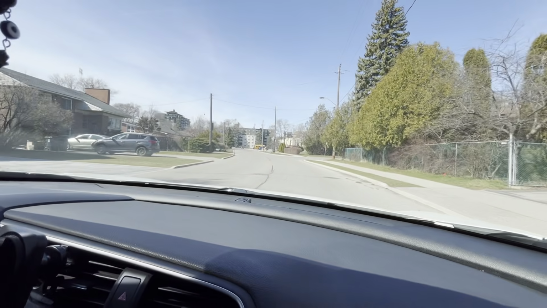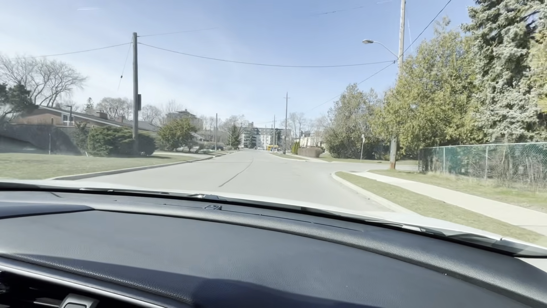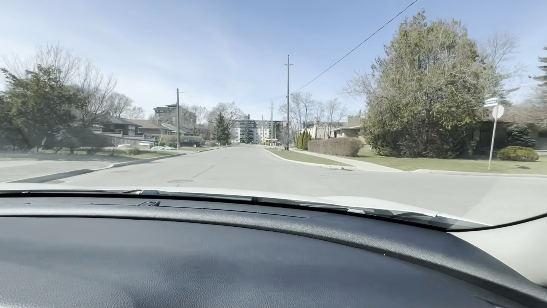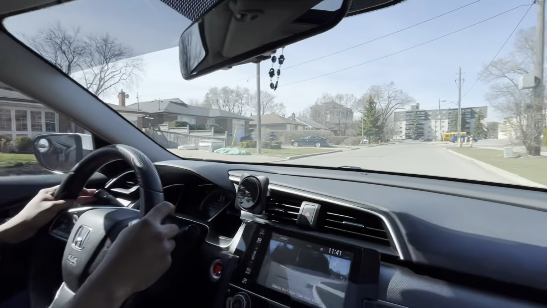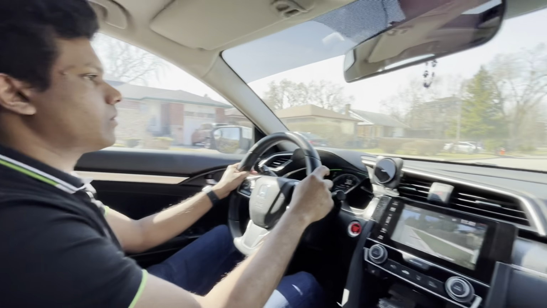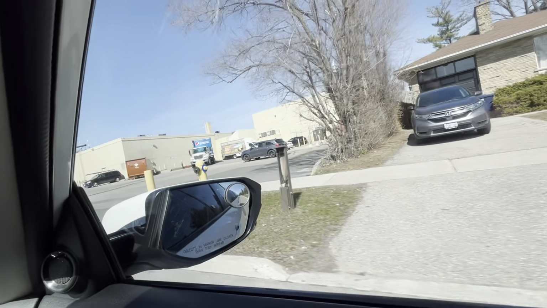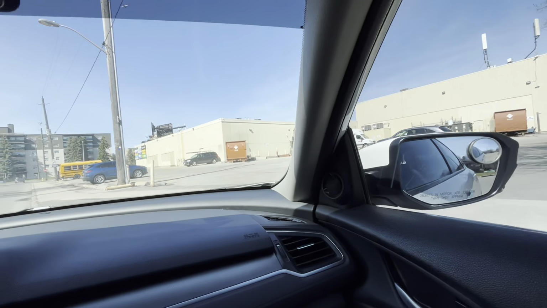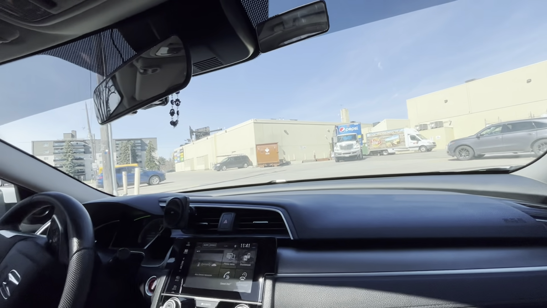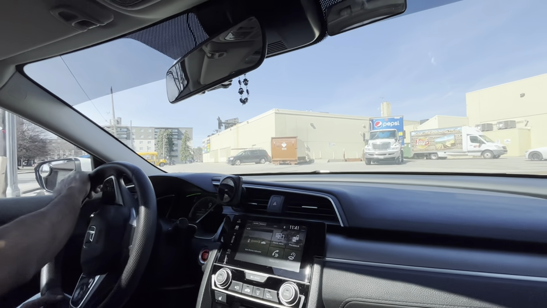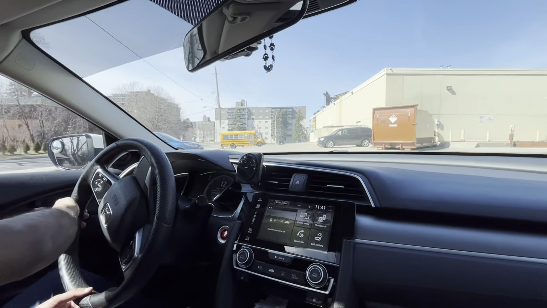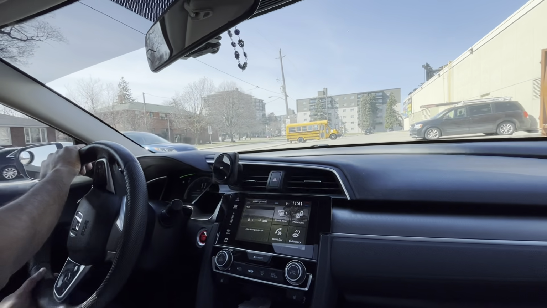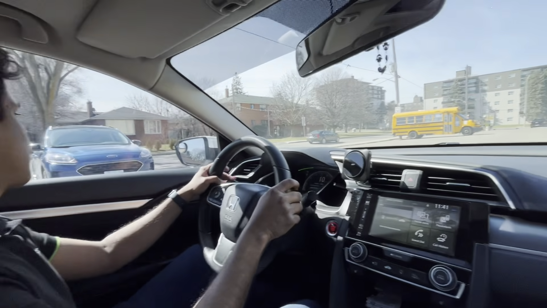Going to go to this parking lot, and make a left. And park anywhere on the left, front parking, drive in, any spot.